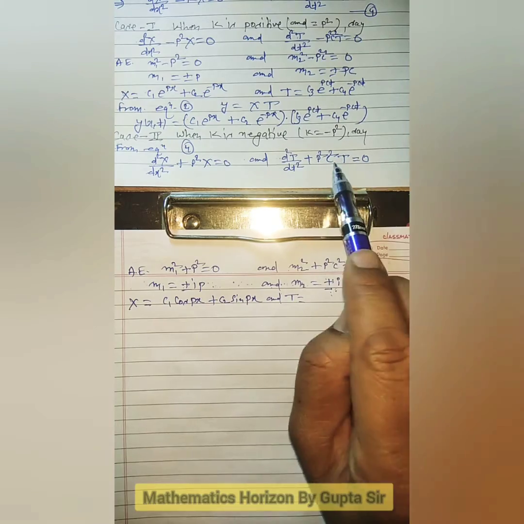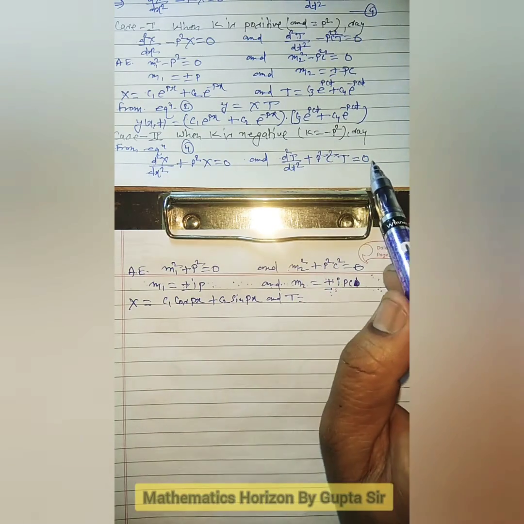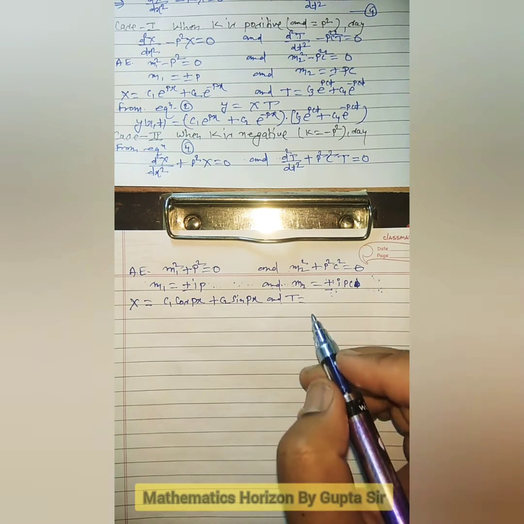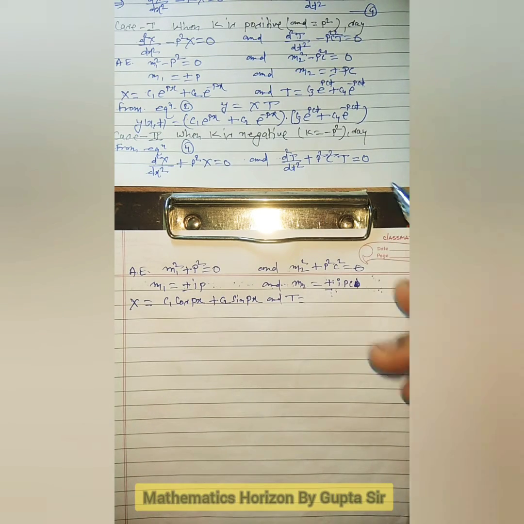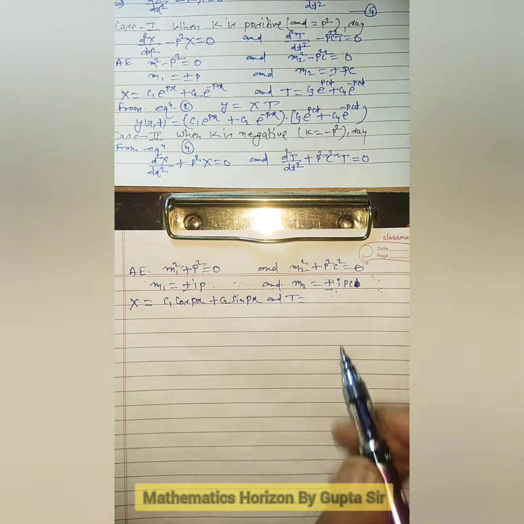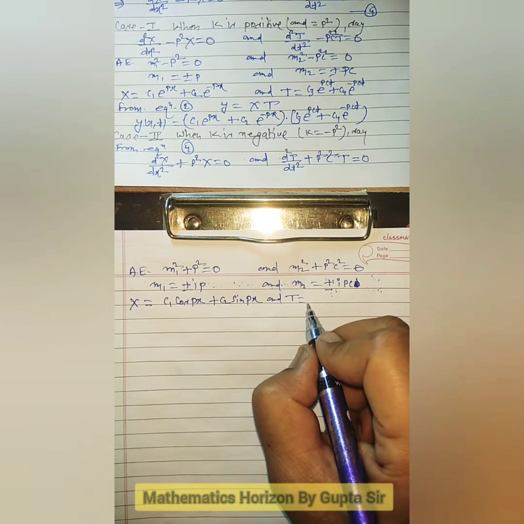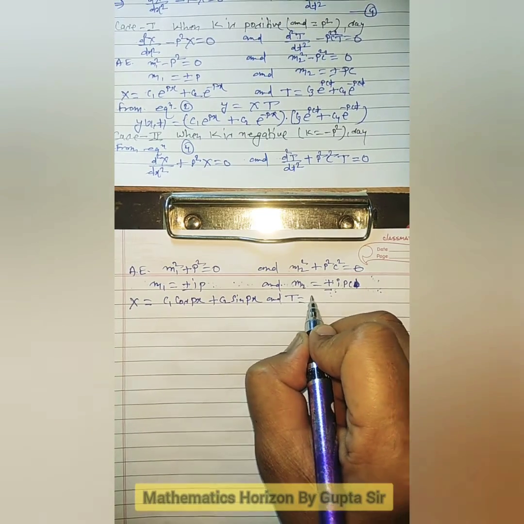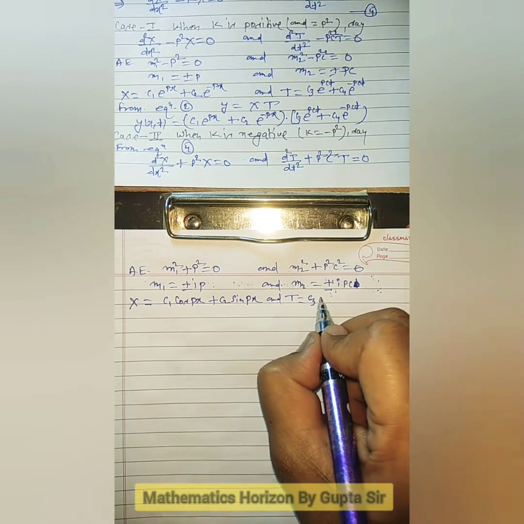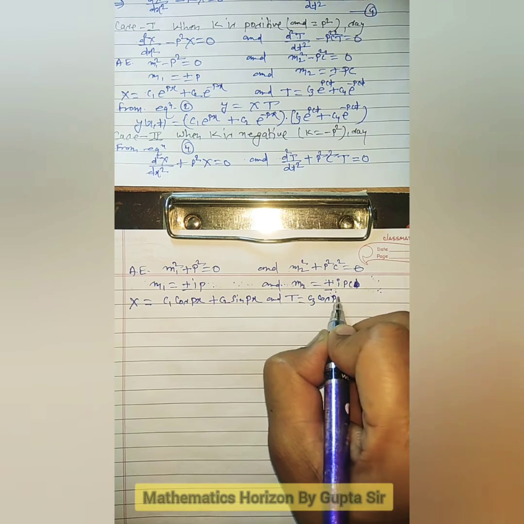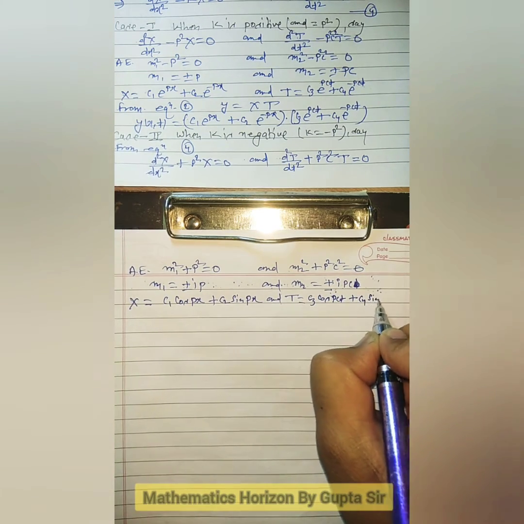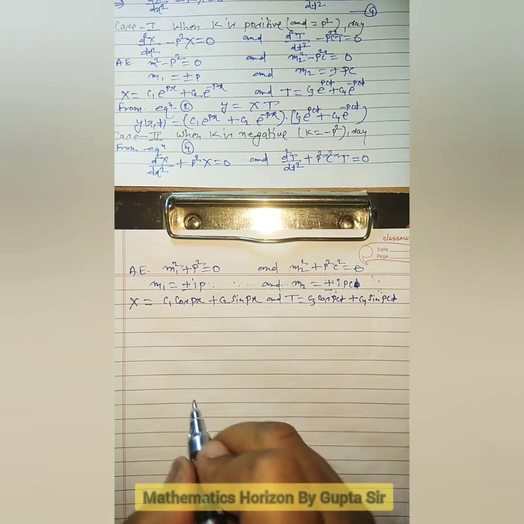The complementary function will be the complete solution of this differential equation, meaning capital T equals CF plus PI, but PI is 0. So the complementary function will be the complete integral here, meaning capital T equals, here we choose another constant c3 cos pct plus c4 sin pct.